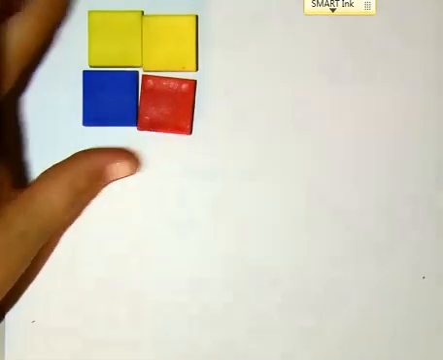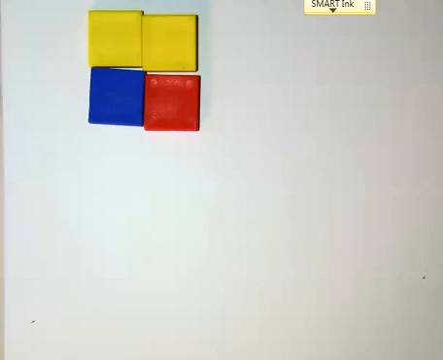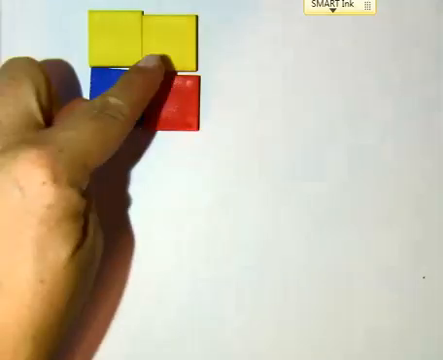Let's take some blocks away. What number is this? Go ahead and say it out loud at your house. It's the number 4. If you said 4, that's right. Is 4 an even or an odd number? If you said even, that's right. And we know it's even because every block has a pair.